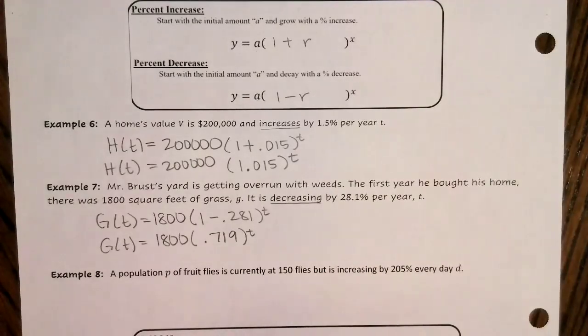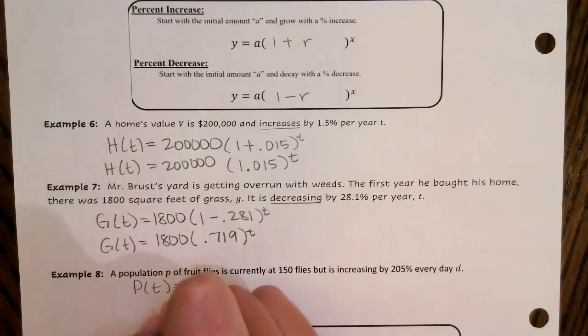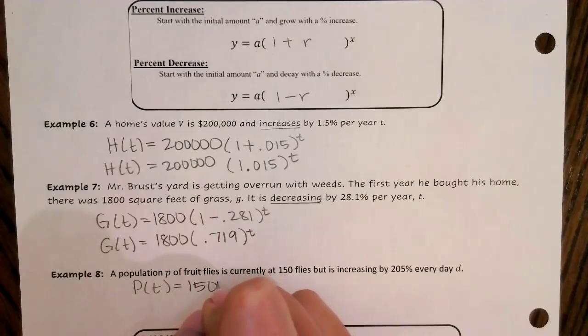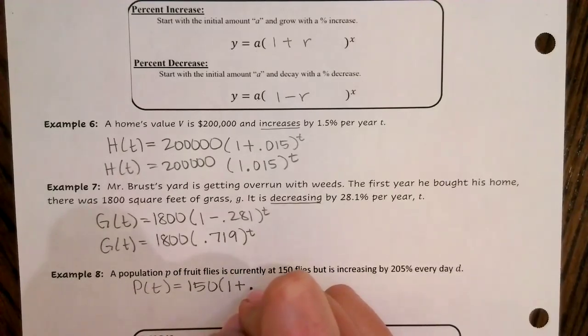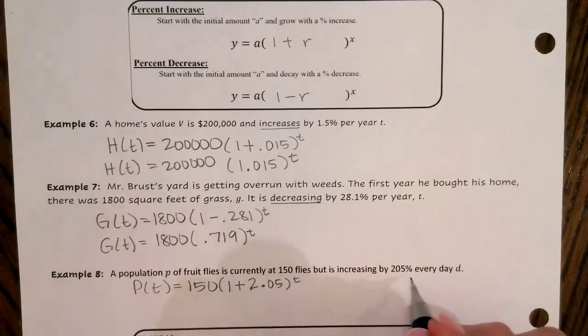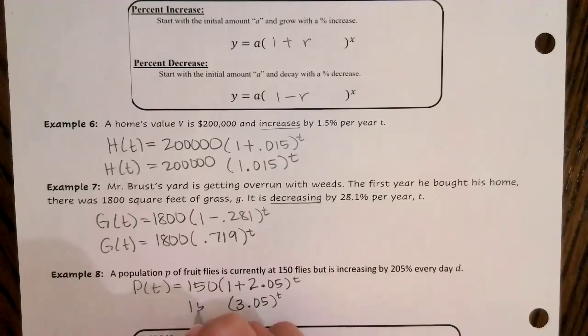All right, a population P of fruit flies is currently at 150 flies, but is increasing by 205% every day. And so we can write our equation. We started with 150. Now this would be 1 plus 2.05 as we move that decimal over 2 places. And so this would be 3.05 in our equation.